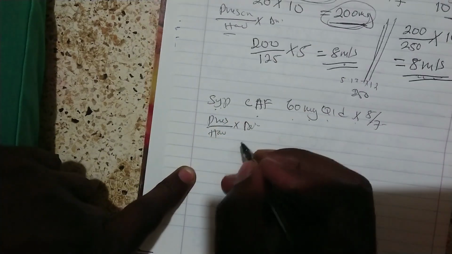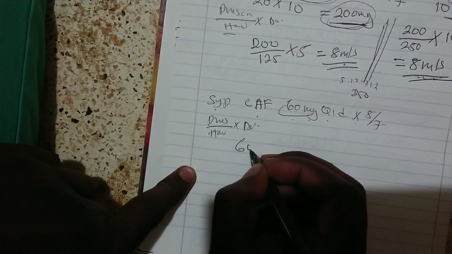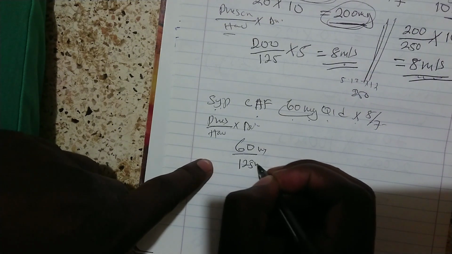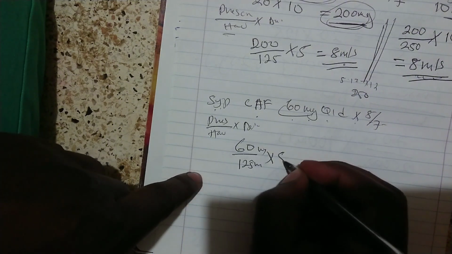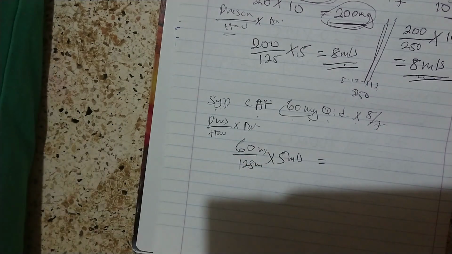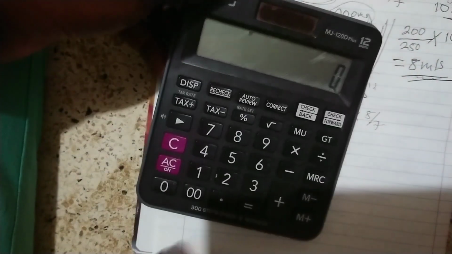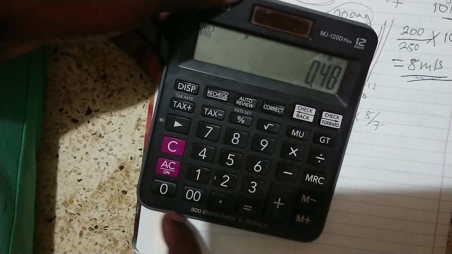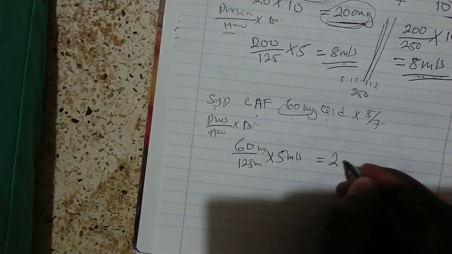So our prescription is 60 milligram, and then we have 125 milligram, and then our dial length is 5 mils. So now if we do our mathematics, 60 divided by 125 times 5. So the answer is 2.4.